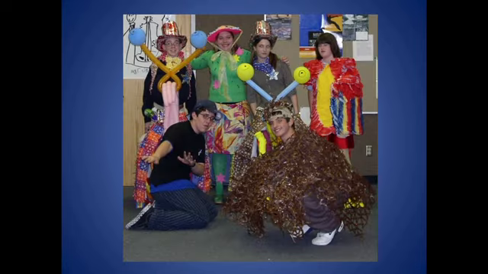This team used the word pop as the theme in all of their costumes and their props. Everything that they wore and had in their solution had something to do with the word pop, and that was the team choice element that year, the word pop.